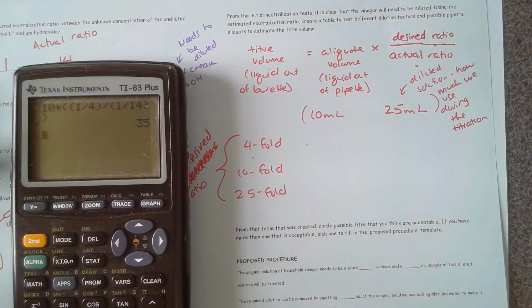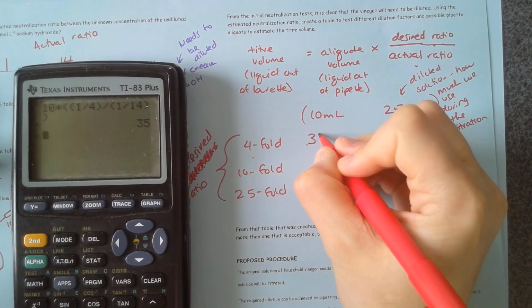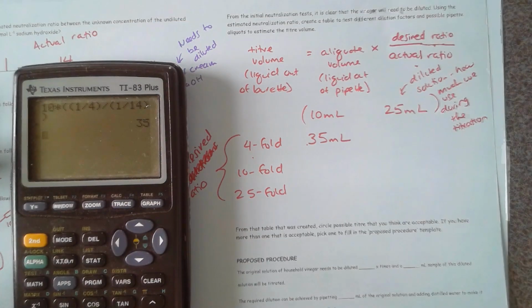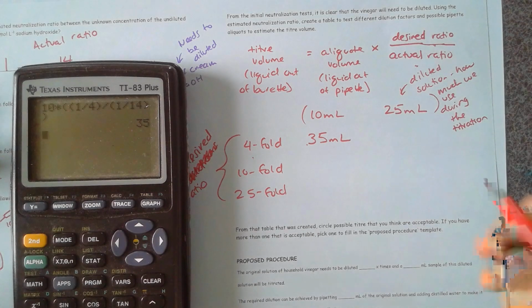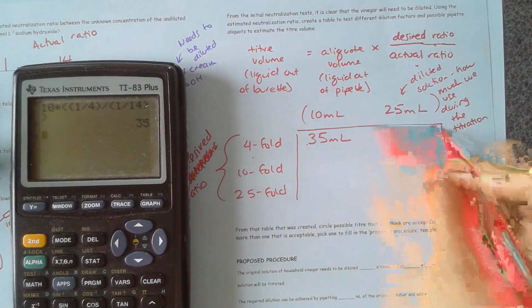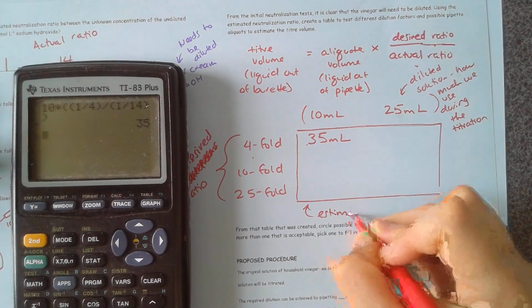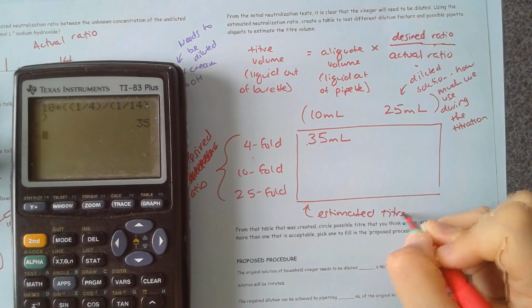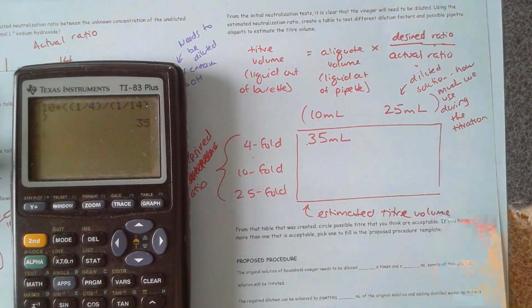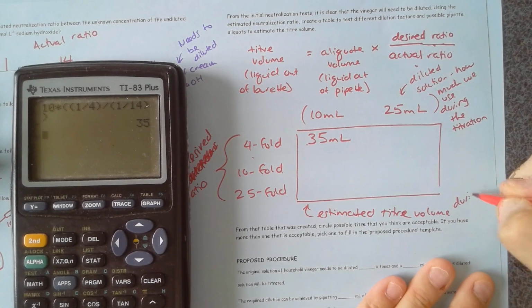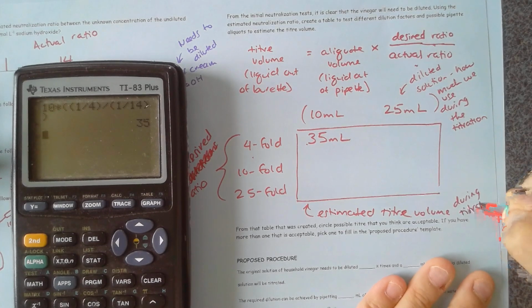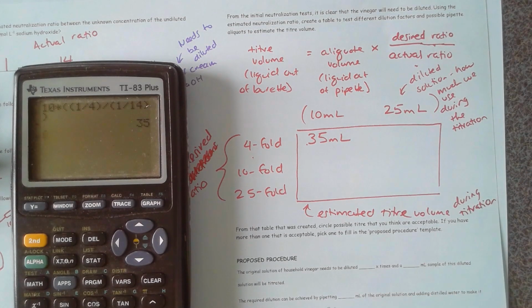So what that tells me is that if I did a 4-fold dilution of my stock and used a 10 ml pipette, I would need 35 milliliters from my burette. So the number inside this box here is going to be the estimated titrate volume during titration. Are we okay with that so far?